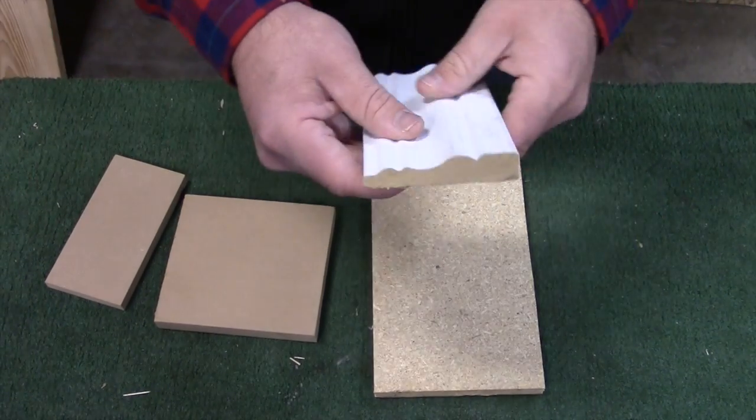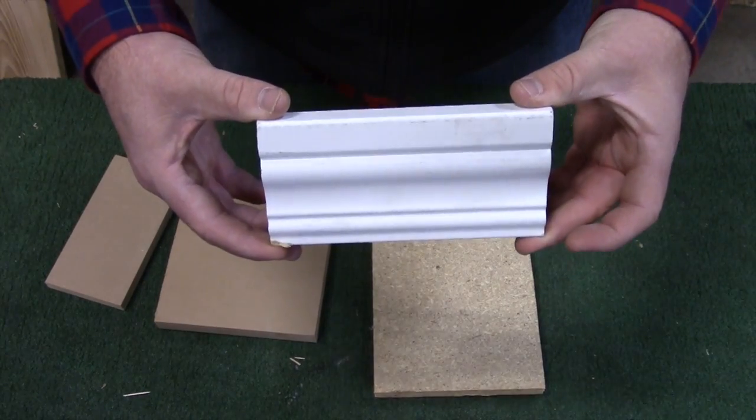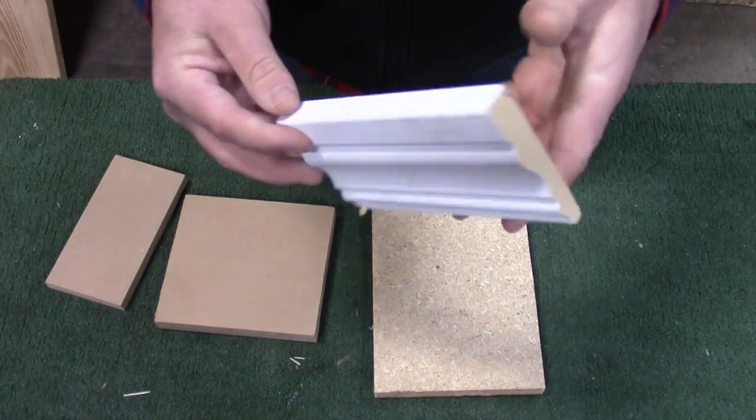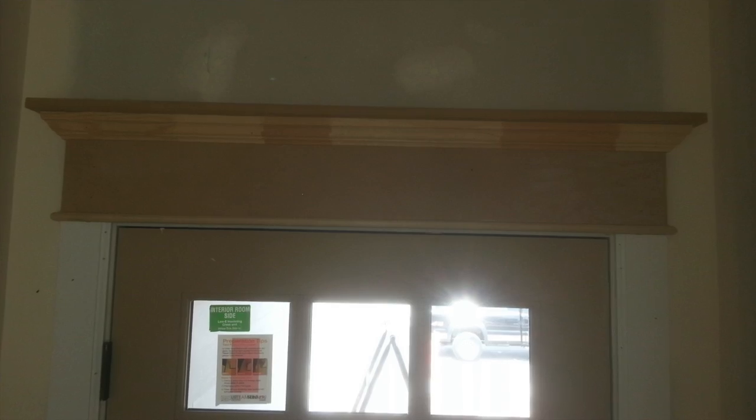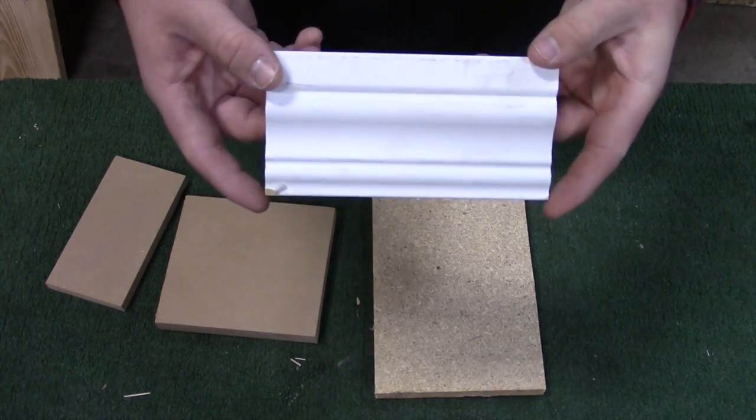So right here is a piece of trim work, okay? This is a piece of MDF, but it's been molded to be a trim piece that you'd put around your doors or your windows, okay?